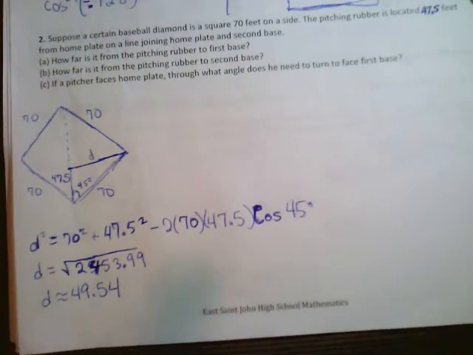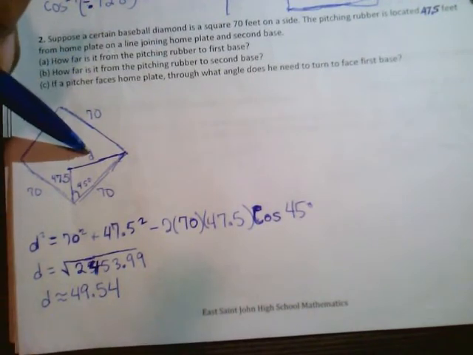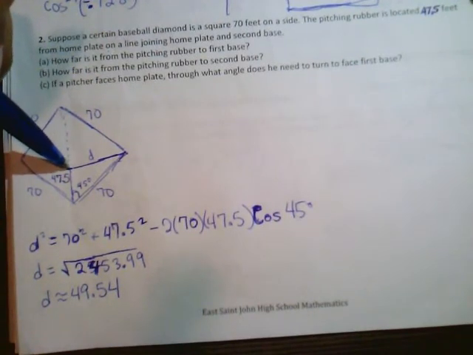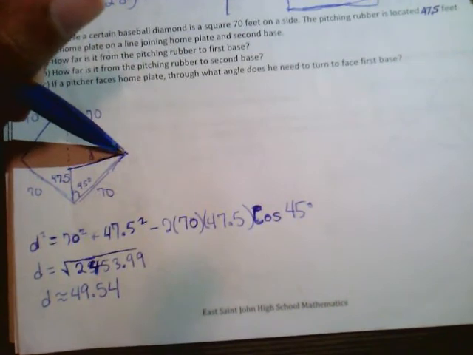So we're looking for this distance, and we have a side, we have an angle, and we have a side. So we can use the law of cosines to calculate this distance here. So let's go ahead and do that. So we end up getting D is approximately 49.54. So this is our distance from the pitching rubber to first base.